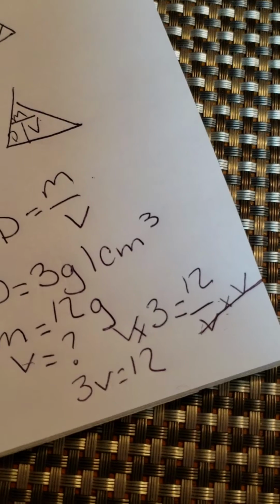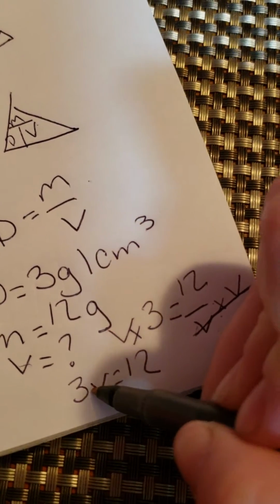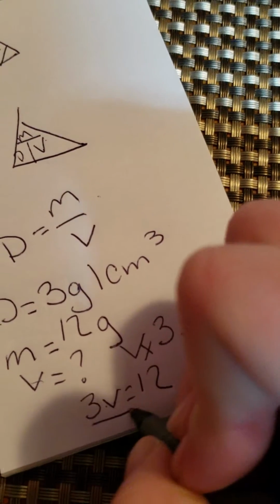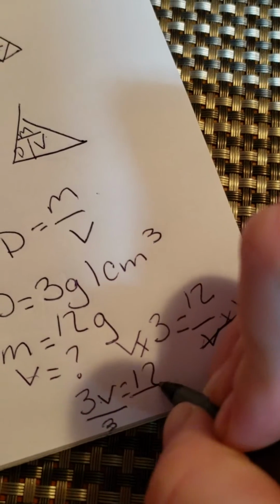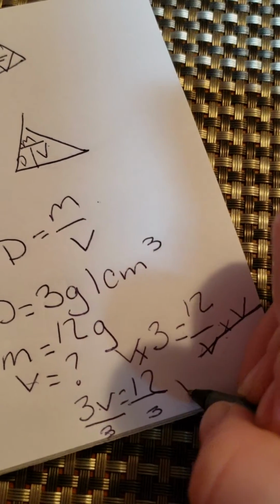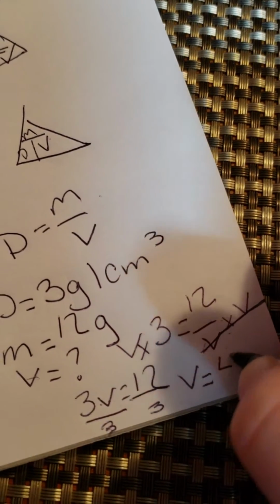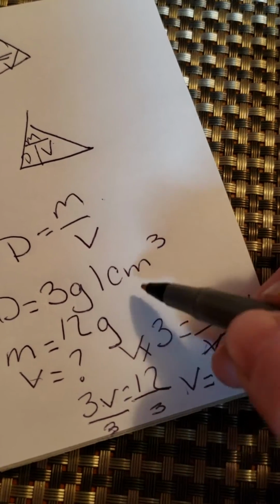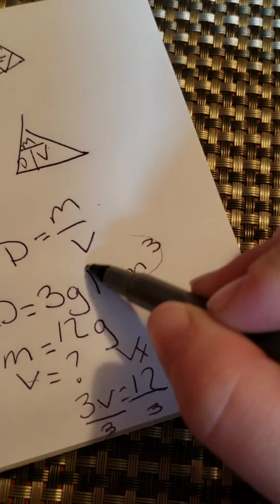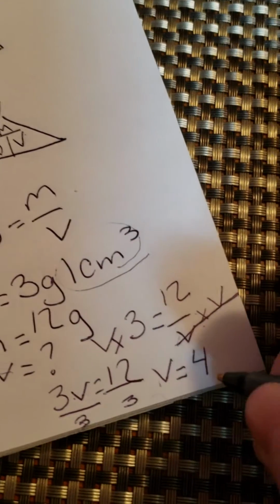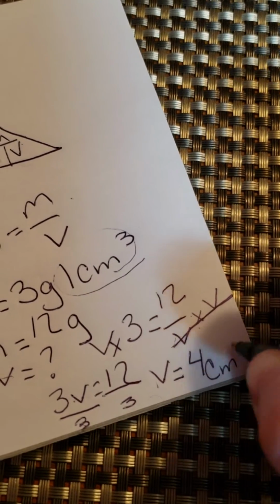So now I just solve it like I would any equation. I want to get V by itself, so I divide by 3 on both sides. And I get V equals 4. And it's a volume. Our volume here is in centimeters cubed, so it would be 4 centimeters cubed.